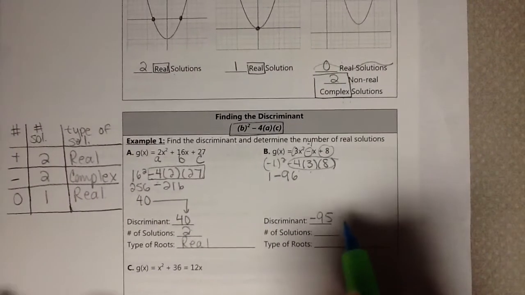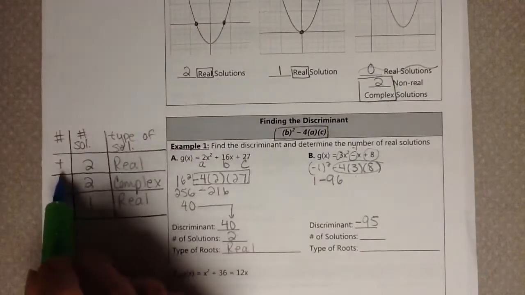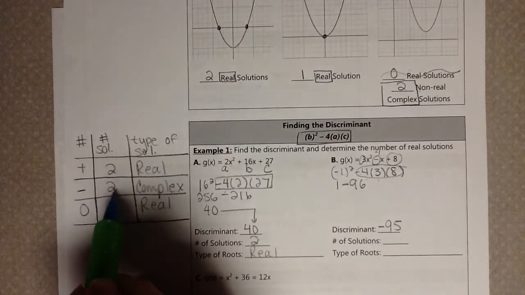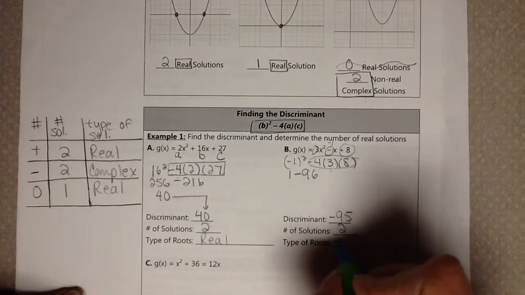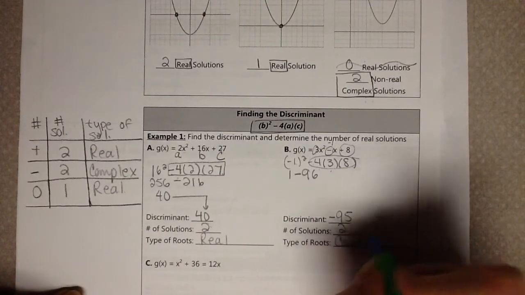So that means my discriminant is negative, or my number from my discriminant is negative, so I have 2 complex. So number of solutions would be 2, and type would be complex.